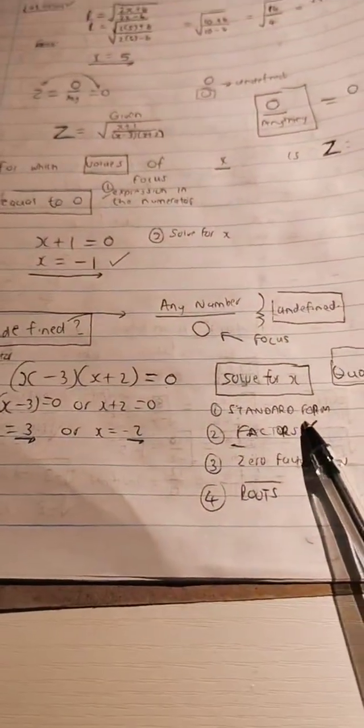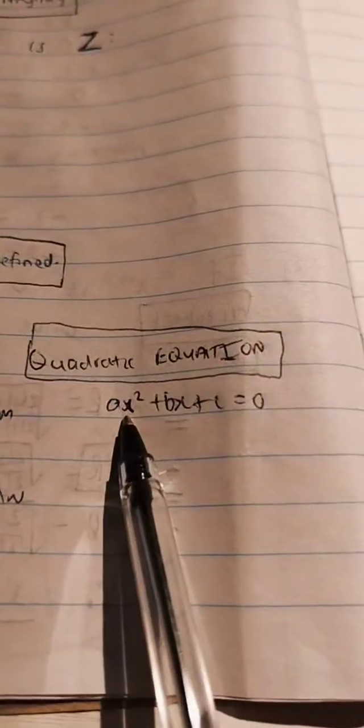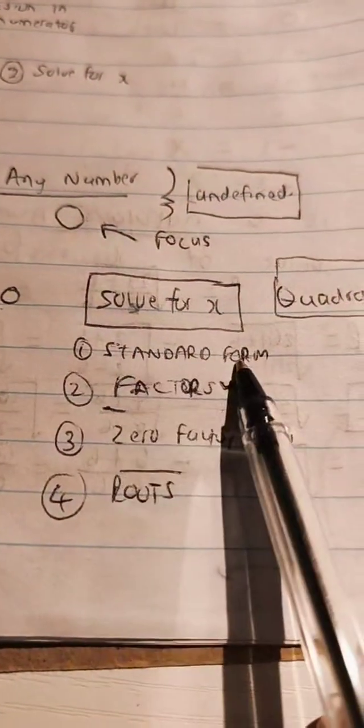I just want to remind you that a quadratic equation is an equation that has as its highest exponent the exponent 2 for your x variable. ax squared plus bx plus c is equal to 0. This is the standard form of a quadratic equation. Are we together? The standard form of a quadratic equation is ax squared plus bx plus c is equal to 0.